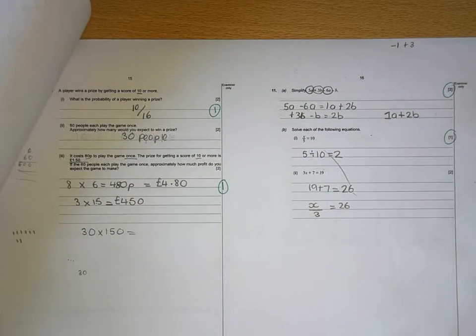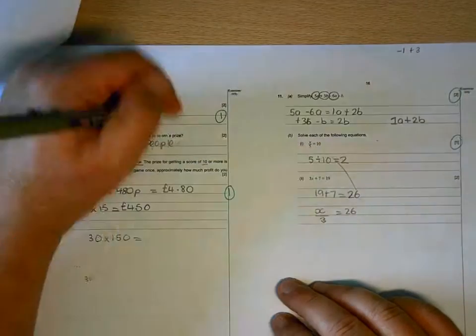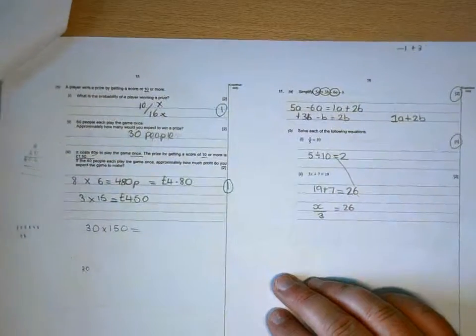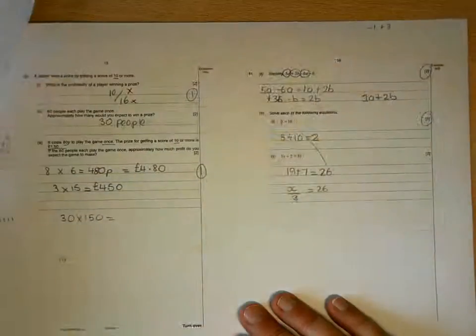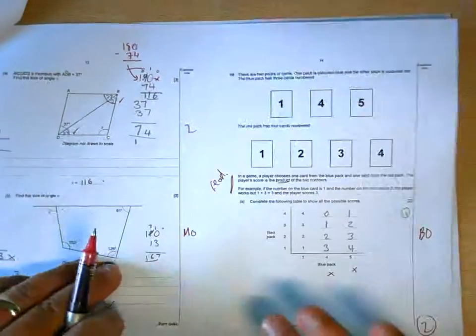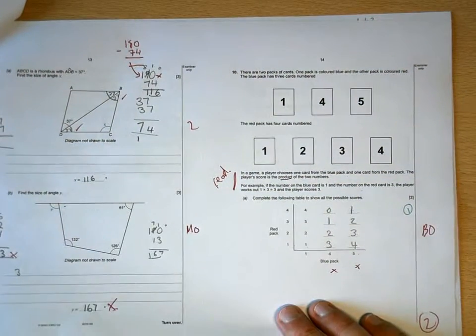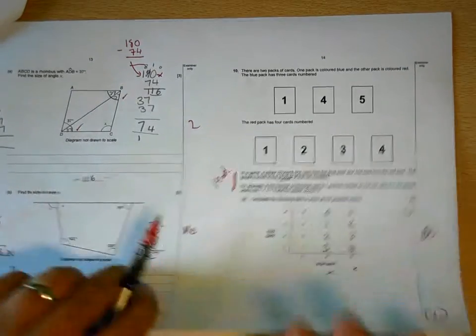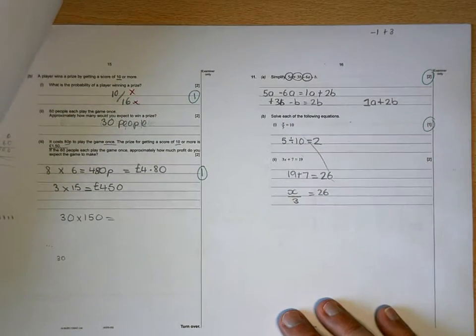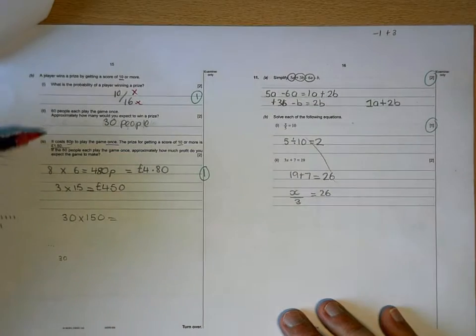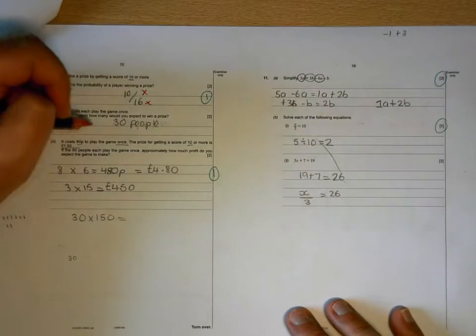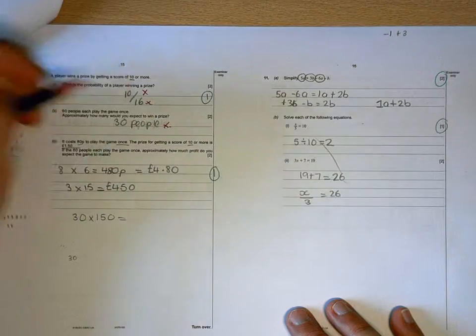Probability of winning a prize is wrong both ways. From your example, it's impossible to win a prize because you win a prize by getting 10 or more, and none of your outcomes are 10 or more. So that is wrong completely. What I need you to do is to watch how I explain this on the video clip. 30 is wrong as well.